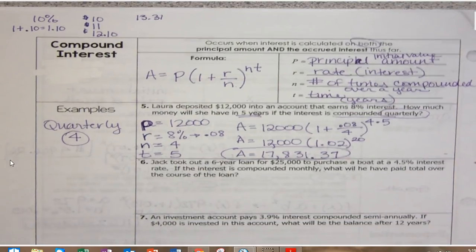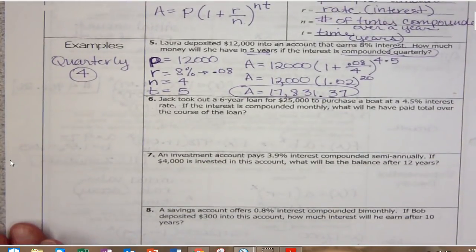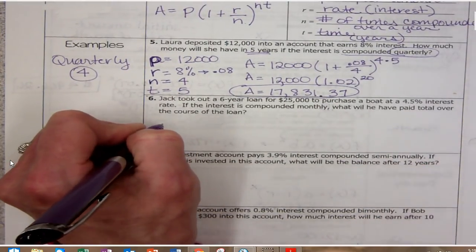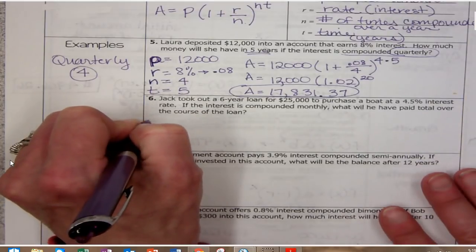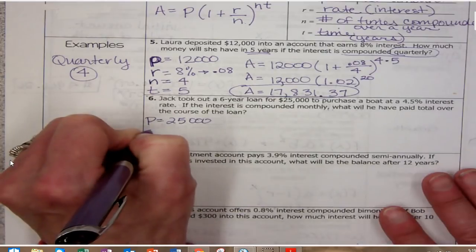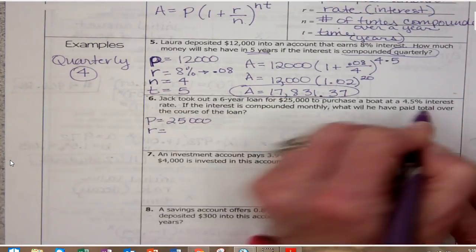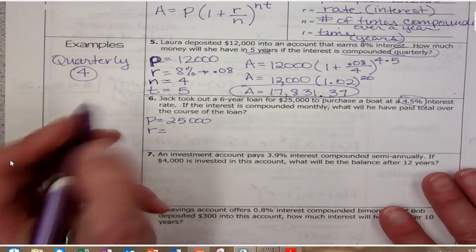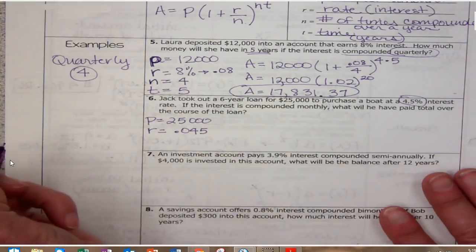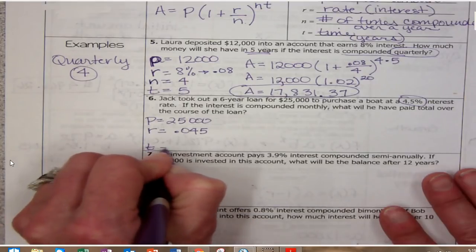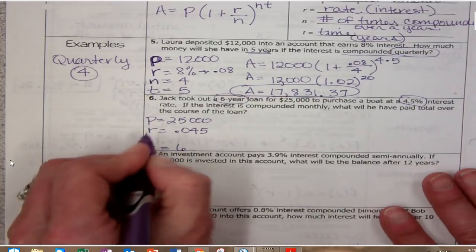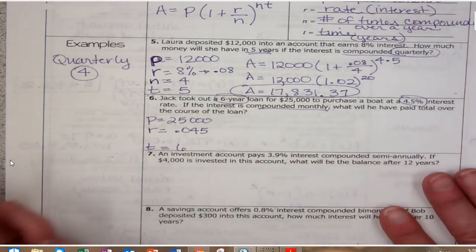All right. Let's go down to here. I don't let you guys put these in the calculator, but I will tell you that the p-value would be 25,000. The rate is going to be 4.50, so that's 0.045. The time, it's a 6-year loan, and it's compounded monthly.